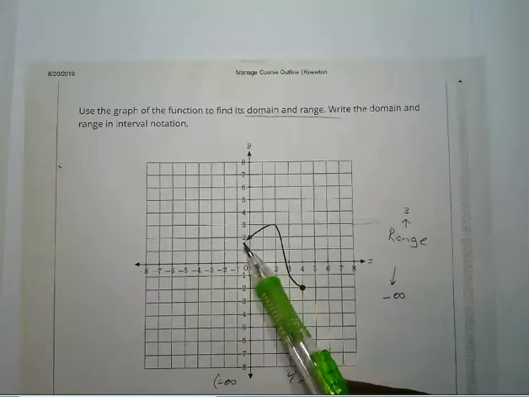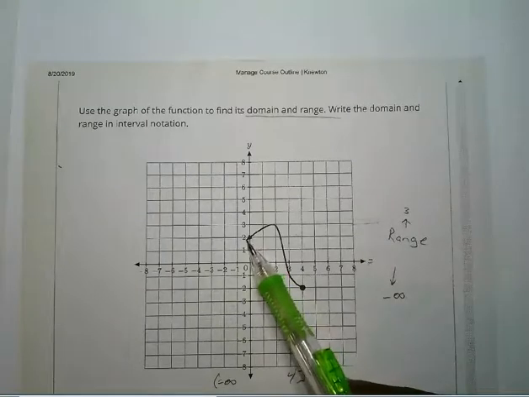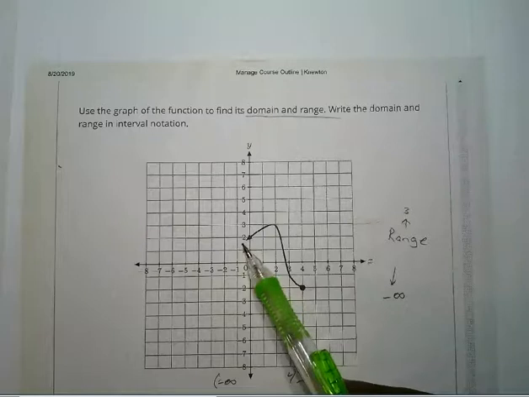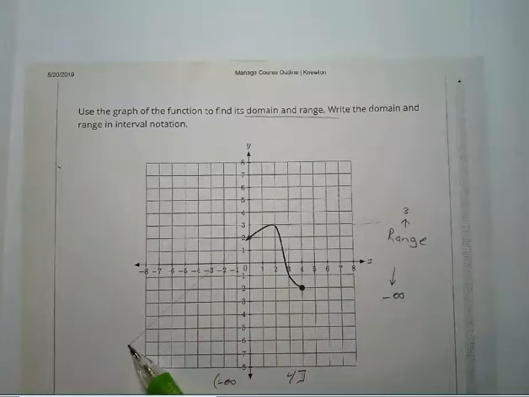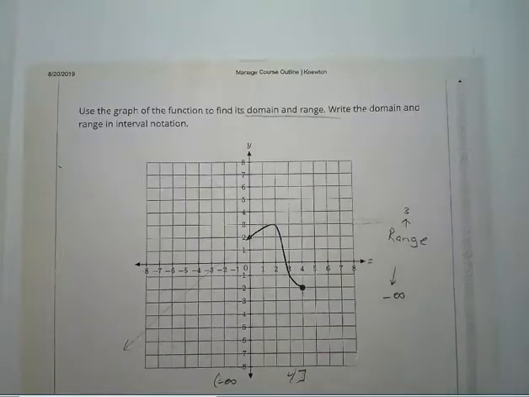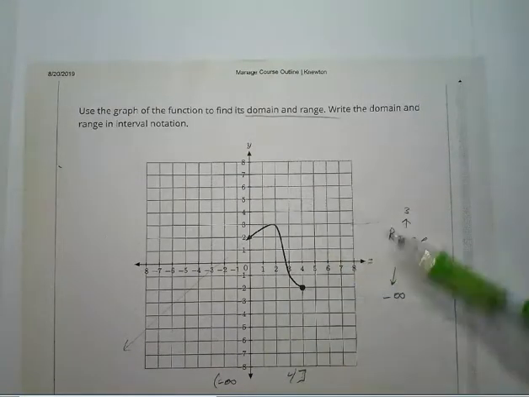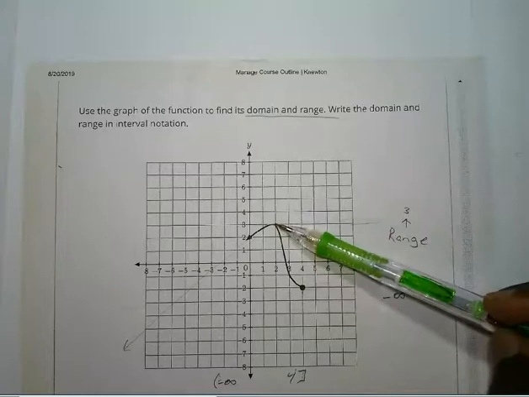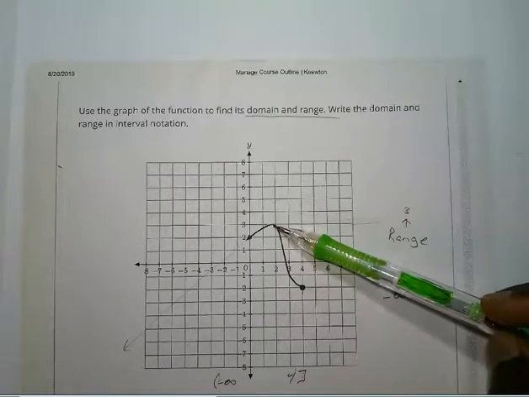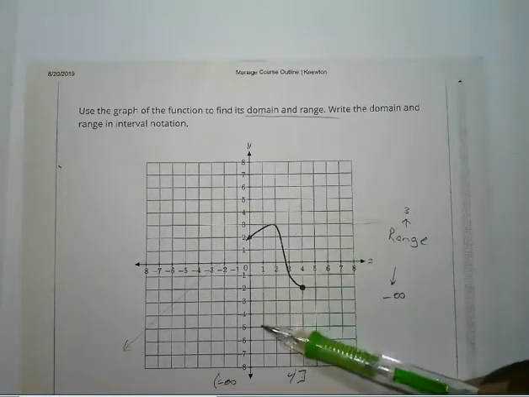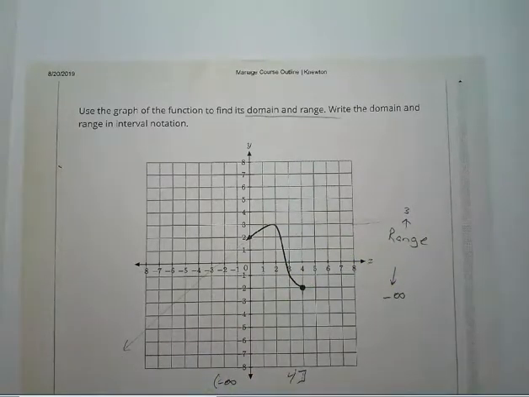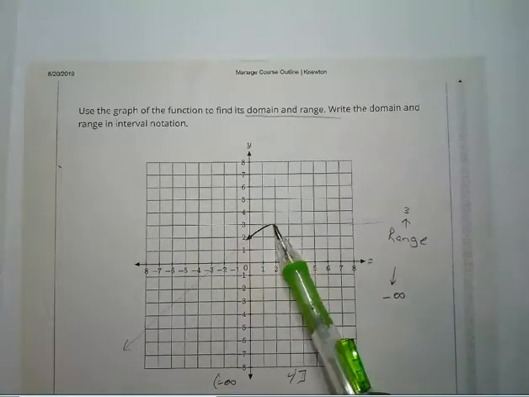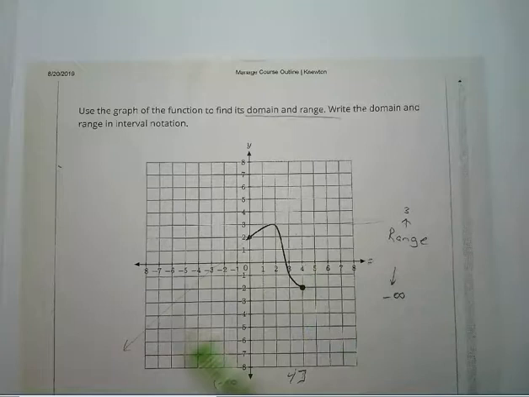If you have an arrow, that means this graph is going to go forever and ever in that direction. So imagine that this arrow goes forever, then that means your range starts here, because this is the highest point, and your lowest y value keeps going down forever and ever. So your range is from -infinity, and it stops at 3. So it's between -infinity and 3.